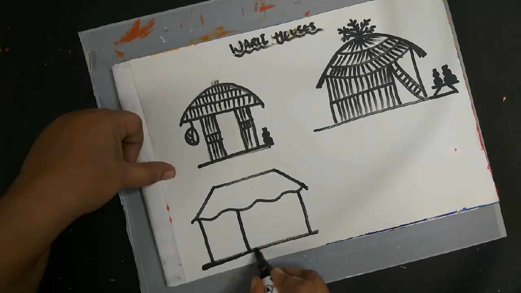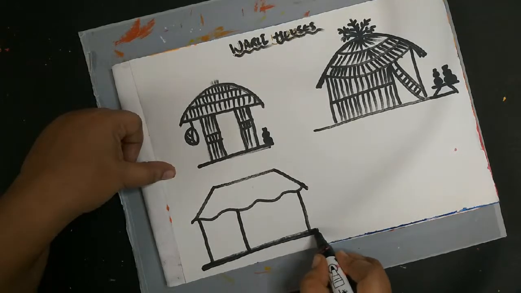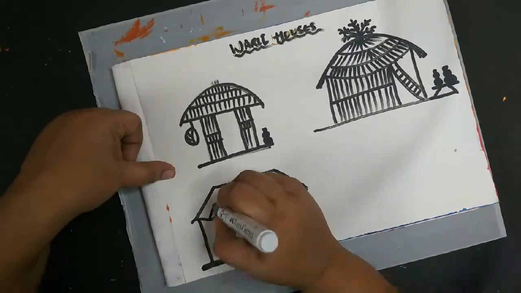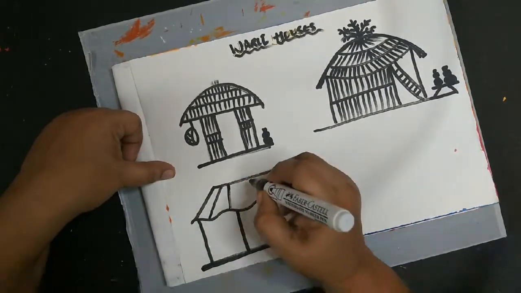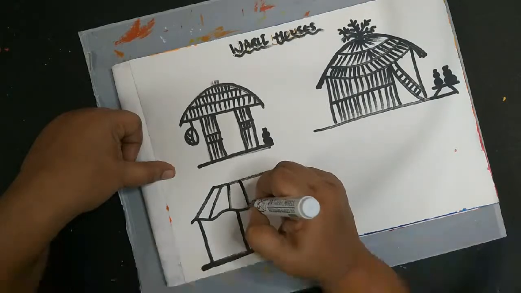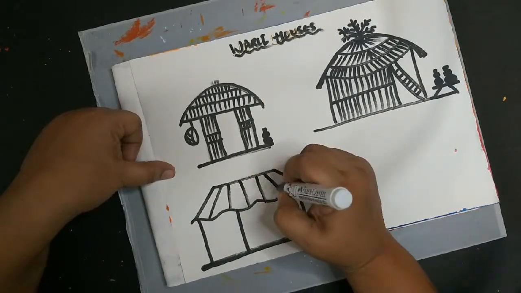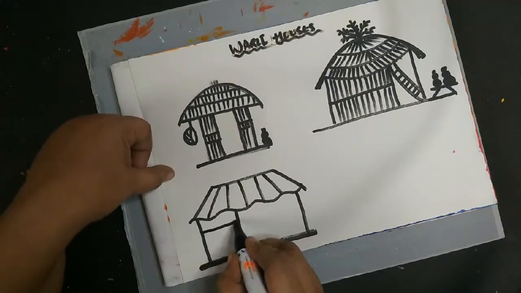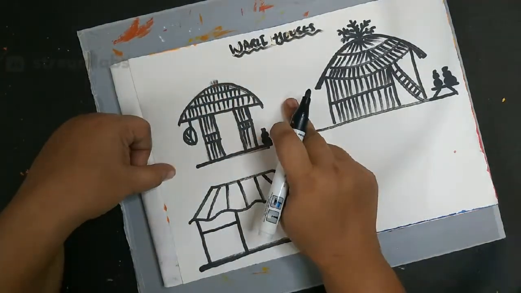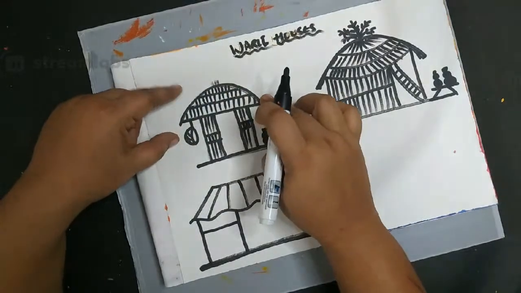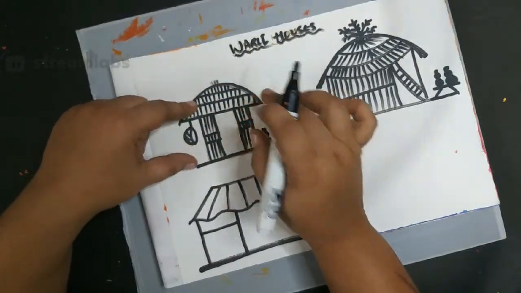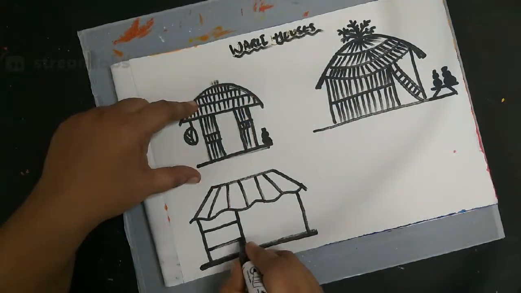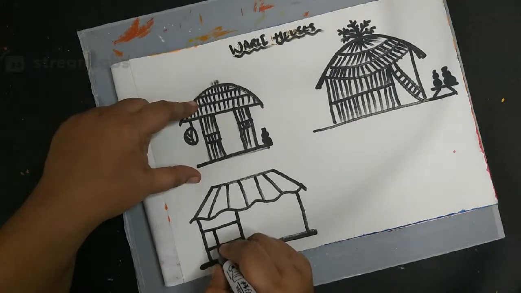So this depicts rural life, isn't it? The houses are not like concrete roofs and all. It's more like made of hay thatches, isn't it? The rooftop would be an oval, a semicircle shape, like that only. So basically it is huts.